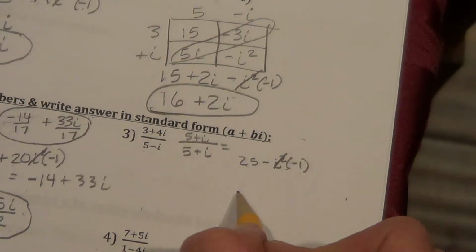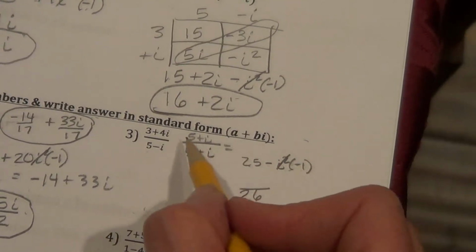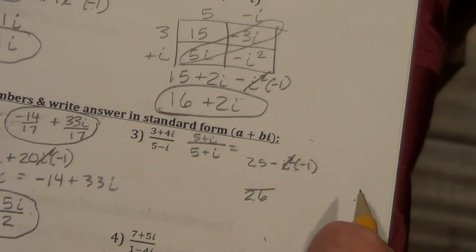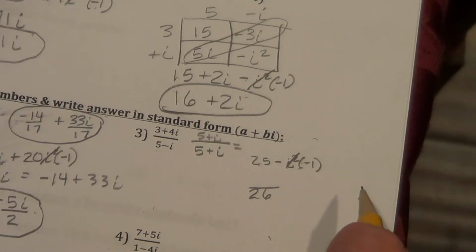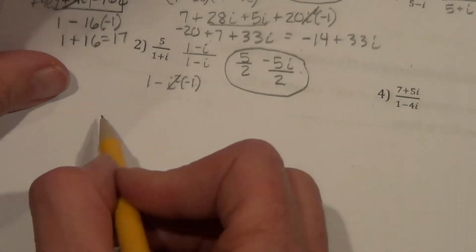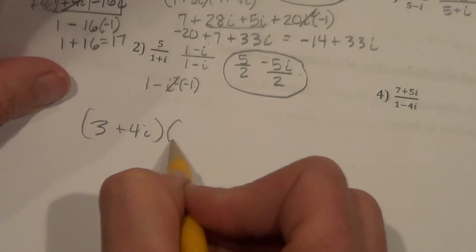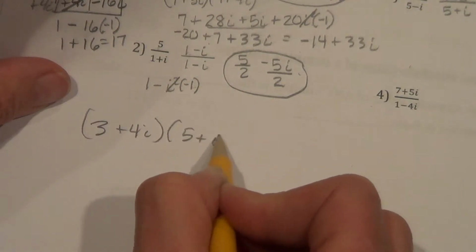Negative makes positive, so that's 26. Now up on the top, we need to FOIL that. We know 26 will be our bottom number, but we need to FOIL that: 3 plus 4i times 5 plus i.